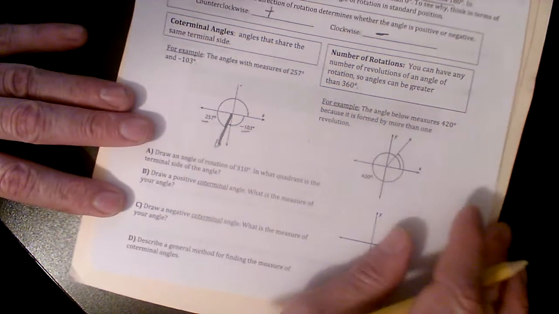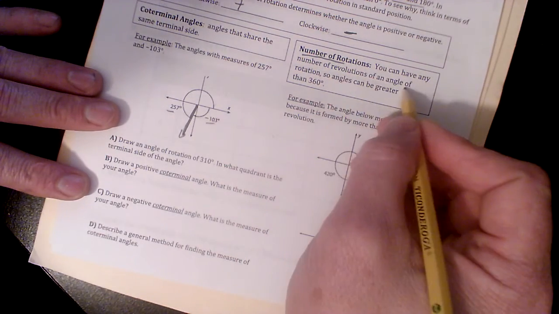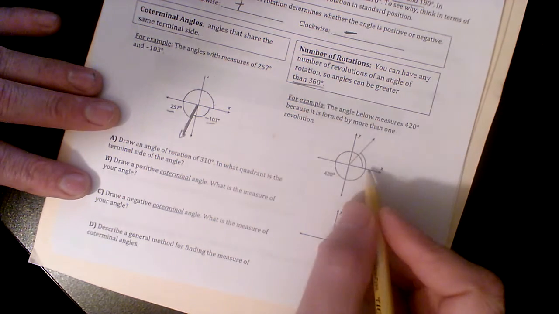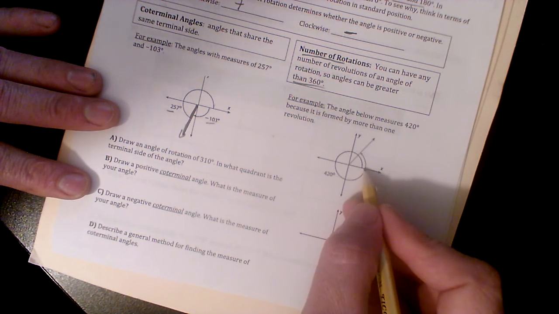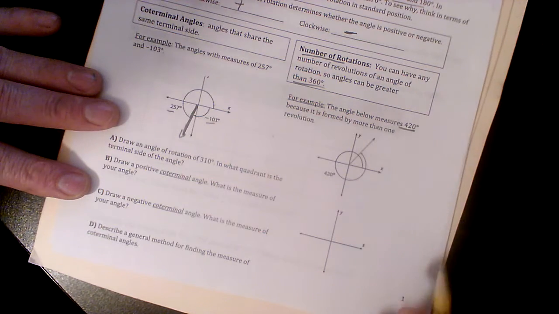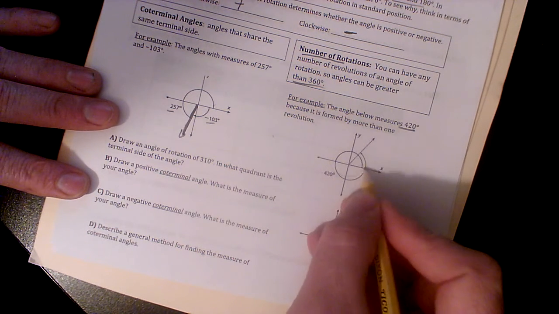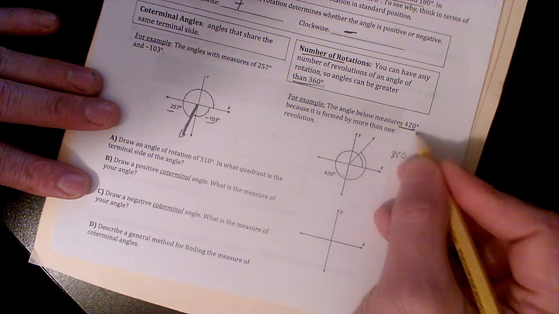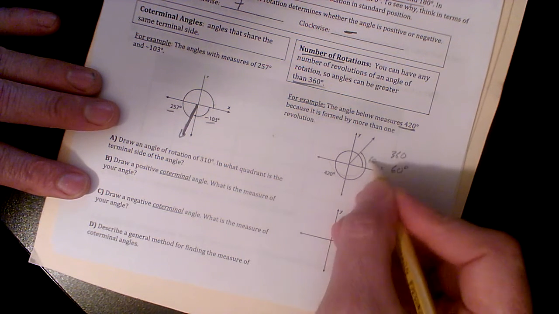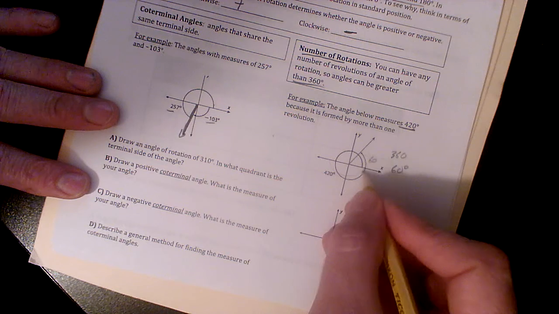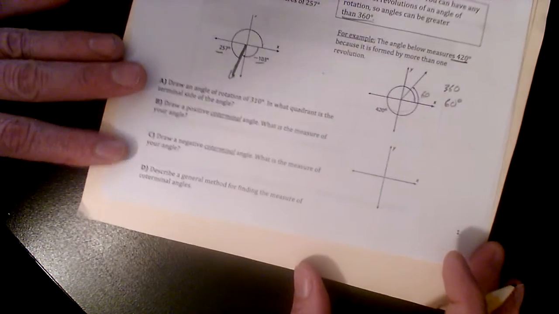All right. So, number of rotations. You can have any number of rotations of an angle, so angles can be greater than 360. So one full rotation would be 360. Two would be 720, right? So below, we're going to show you 420, right? So 420 would be all the way around 360, and then to get to 420, I need another 60 degrees. So 360 plus 60 would give me my 420 right there. All right. We'll finish up down here.